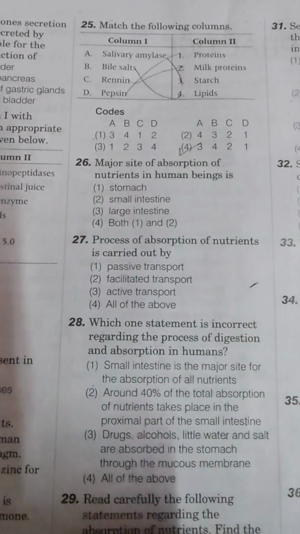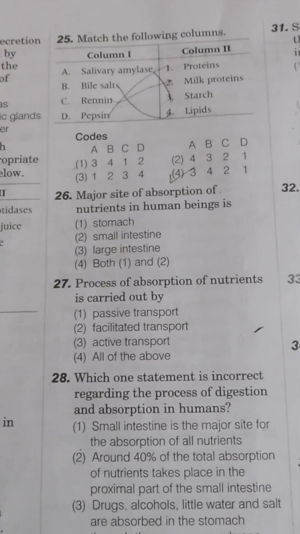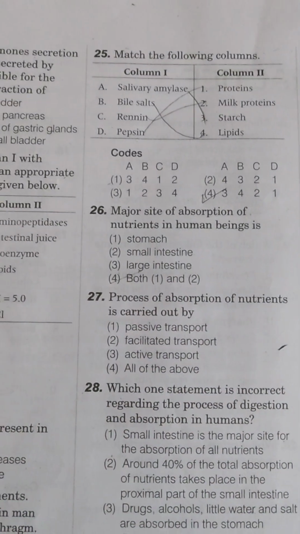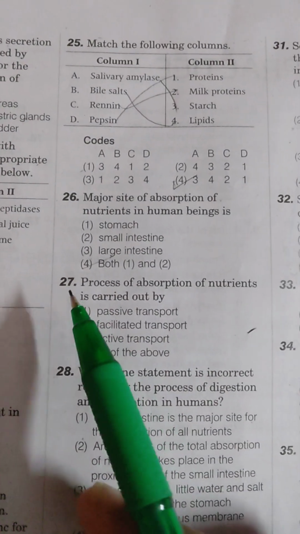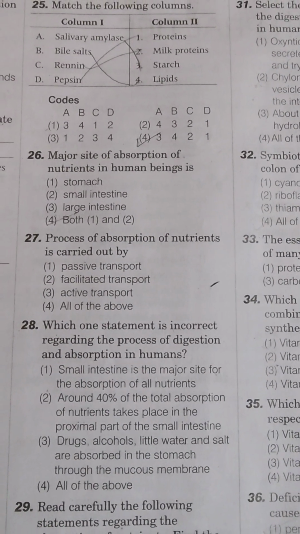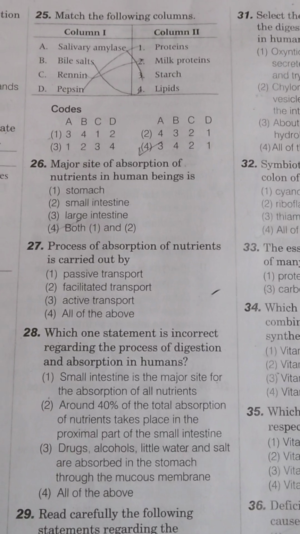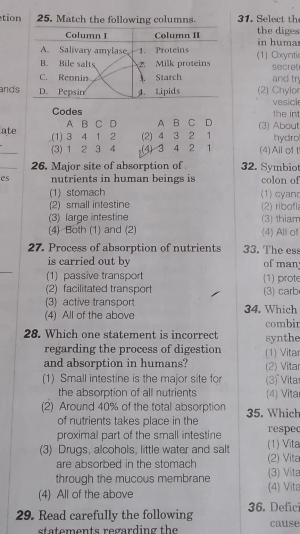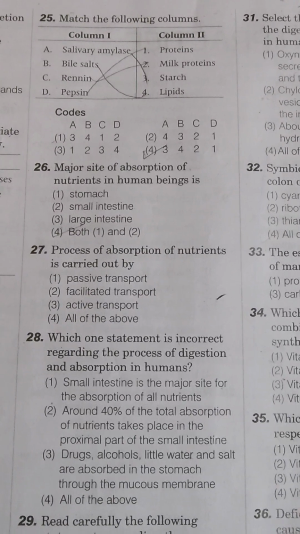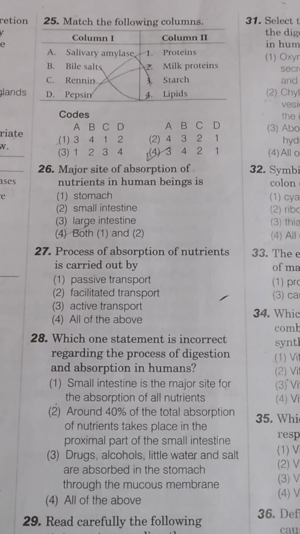So we can opt for both 1 and 2, stomach and small intestine. Now next we are moving on to 27. Process of absorption of nutrients is carried out by which kind of transport? Number 1 is passive transport, number 2 is facilitated transport, and number 3 is active transport.